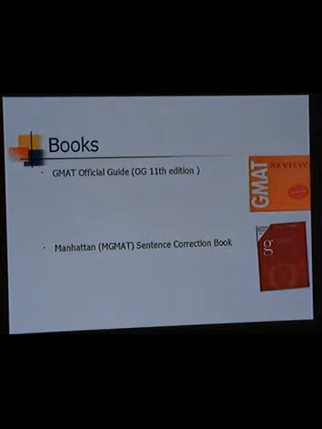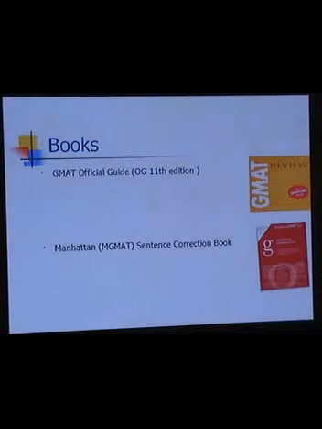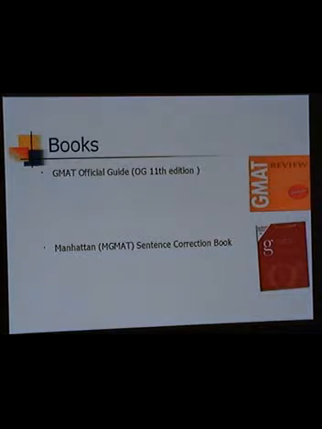Second, for the sentence correction part of the verbal section, one could use the Manhattan GMAT sentence correction book. This book is very useful. It lists all the principles that are tested in the sentence correction part. It goes through subject and verb agreement. It goes through pronouns, nouns, how to use them, and so it's definitely a good book.